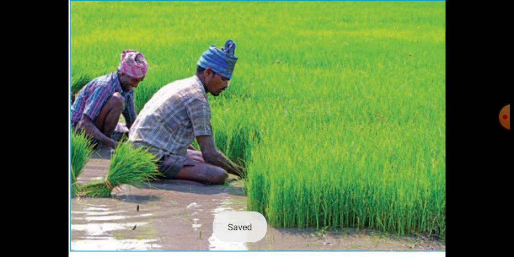Tanjavur is the major paddy producing region. Okay, one word important question: Tanjavur is the major rice producing region of Tamil Nadu, so it is called the granary of Tamil Nadu.